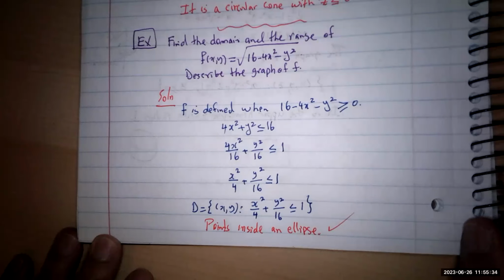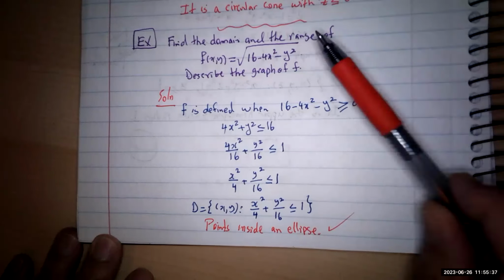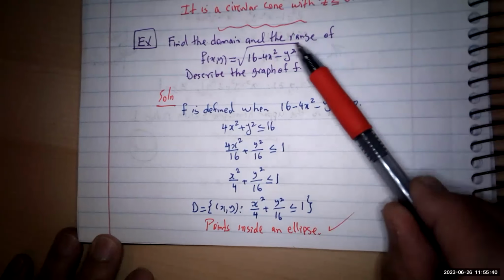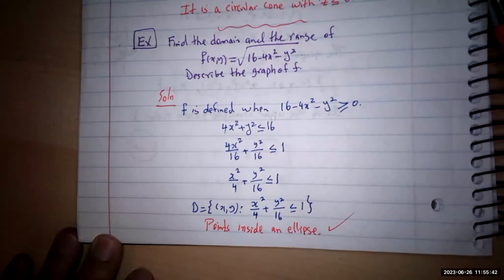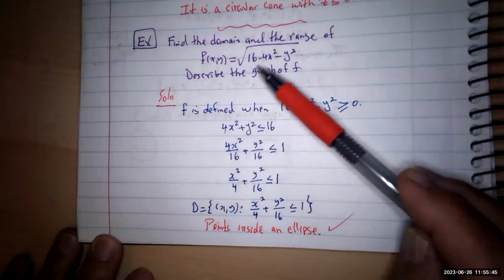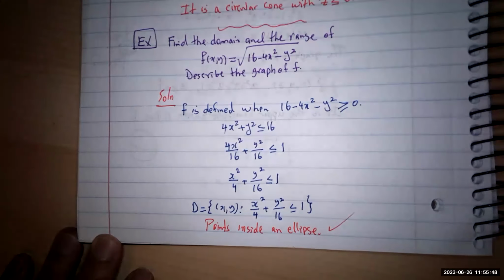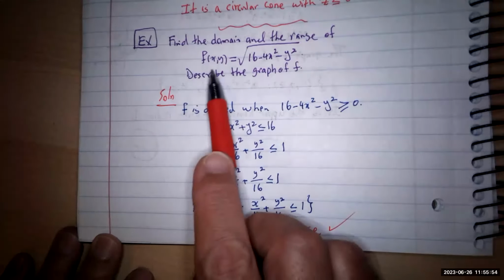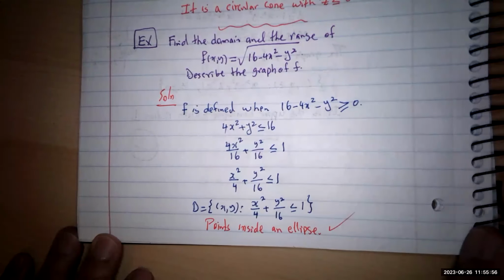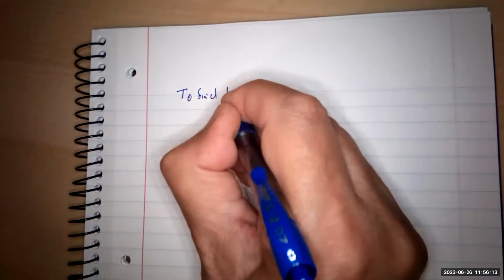The challenging one is going to be the range. Remember, this is a real valued function. The domain is in R2, but the range is a subset of real numbers. So you have to describe it for us. Now let's see how it's going to be the restriction. When you put the numbers in x and y, what are we going to get in the result? What type of numbers are we going to get? That's going to be your range. Okay, so this is how we're going to describe the range. To find the range.